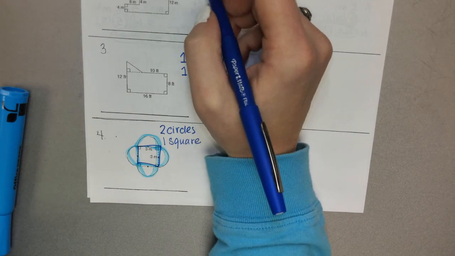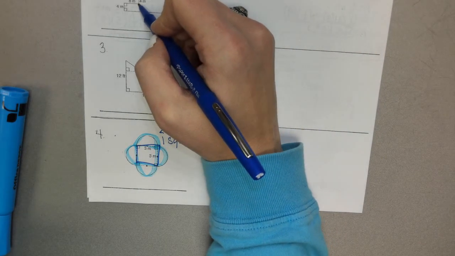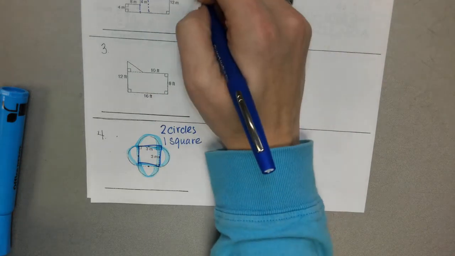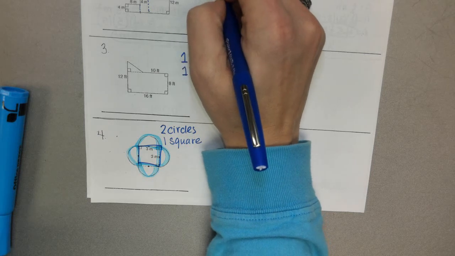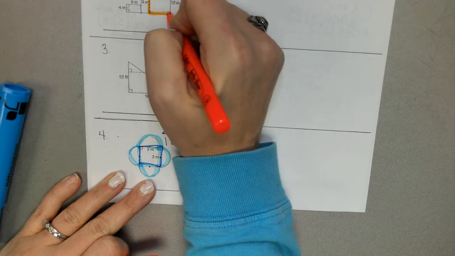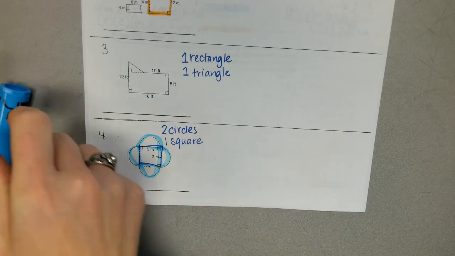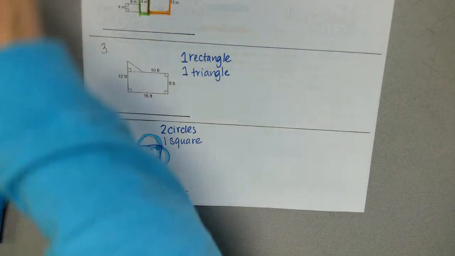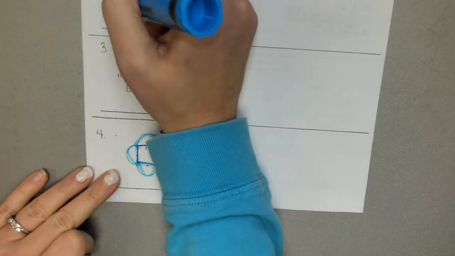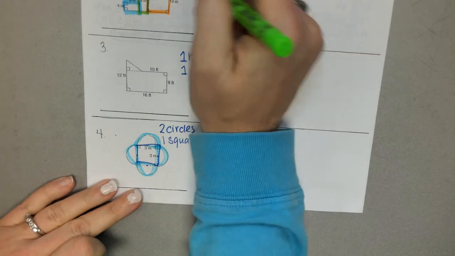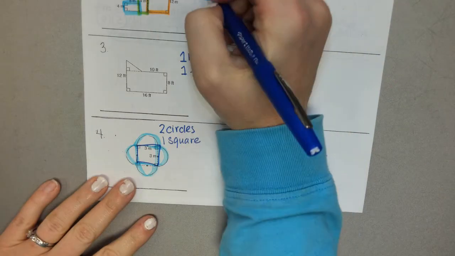Here we have 1 square. So I'll highlight that for you. Okay, then we have a rectangle 1 and rectangle 2. So we have a square, rectangle, rectangle. And then we're going to add all those together.